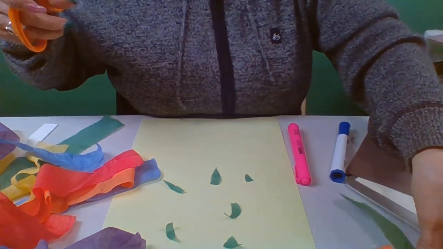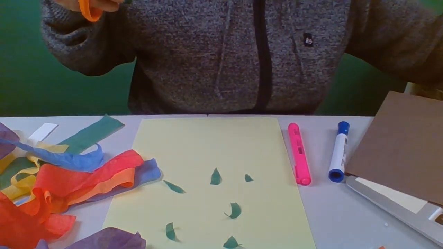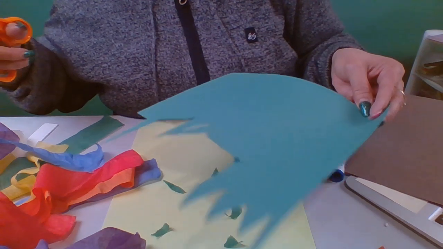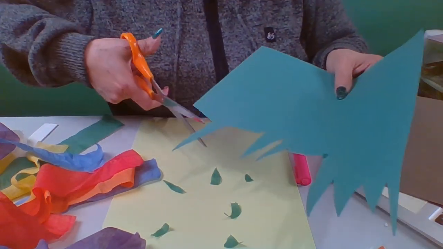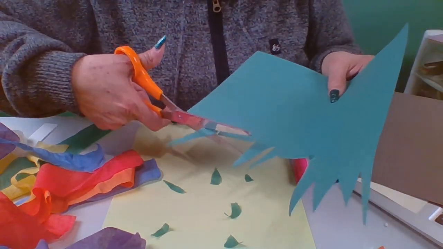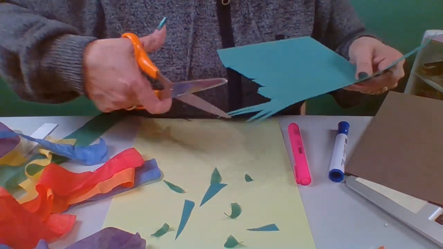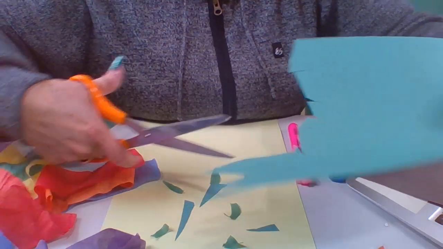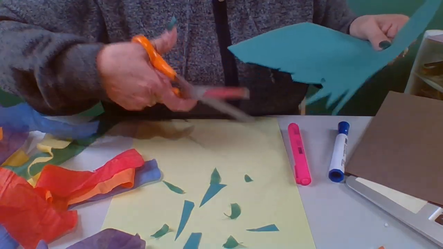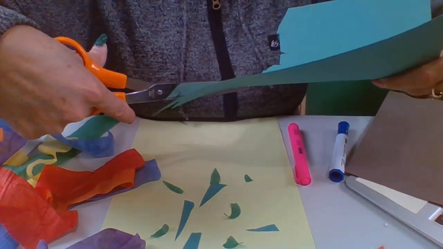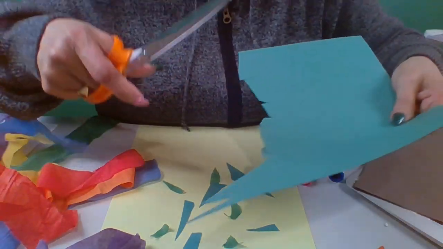branches. The branches, what we're going to do, we're going to use green paper to make the branches. Okay, kids? See those little pieces here? I'm going to cut these and use those for the branches. Then you cut them like that in an angle and you make your branches for the tree, kids.